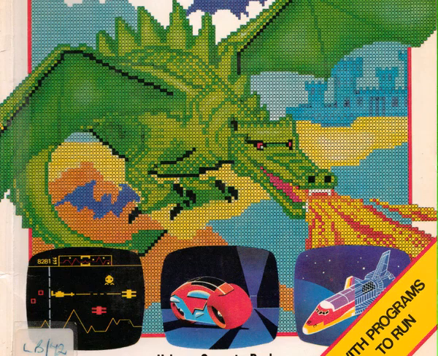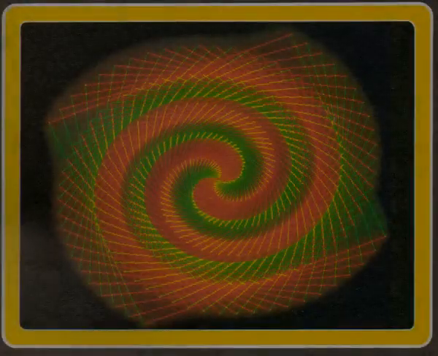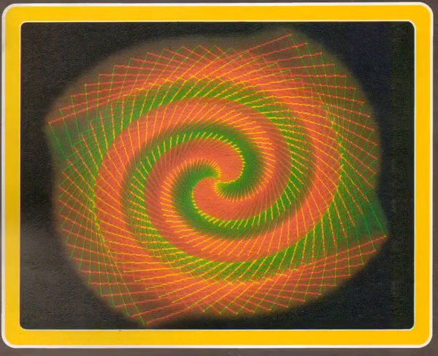It's not currently available on the Usborne website, which is a shame because it's rather lovely, but they might put it on there eventually. Who knows? So the book is a really good introduction to how computer graphics work.